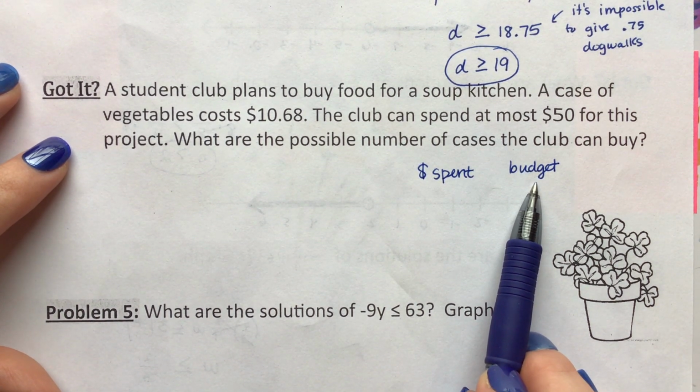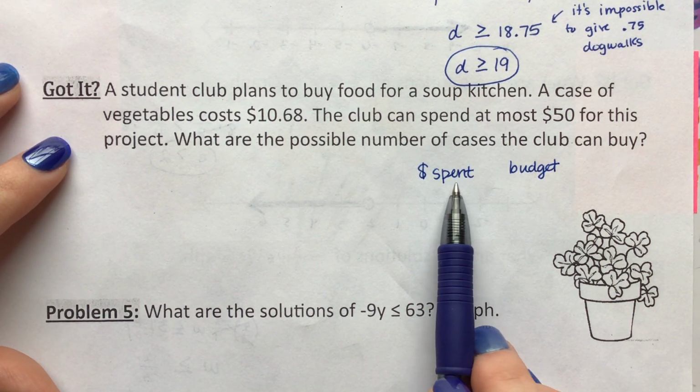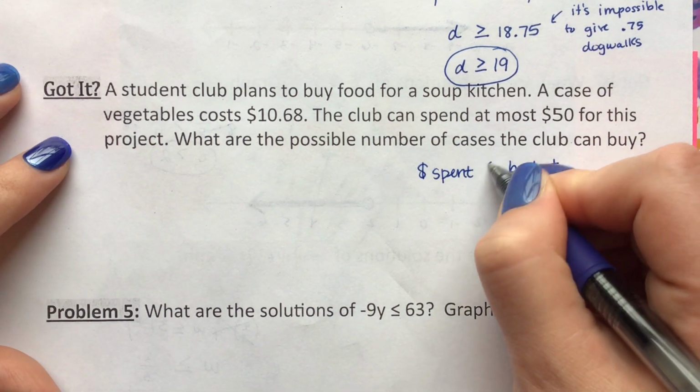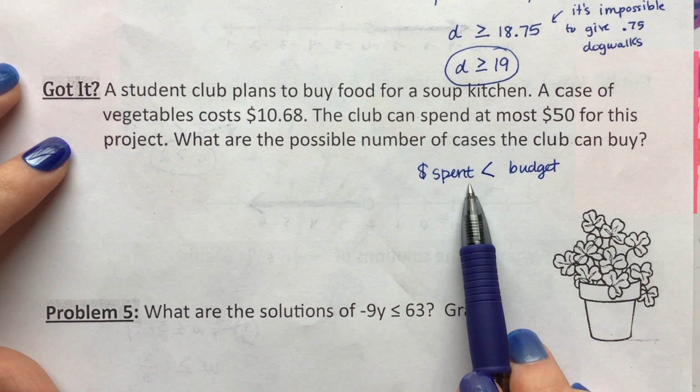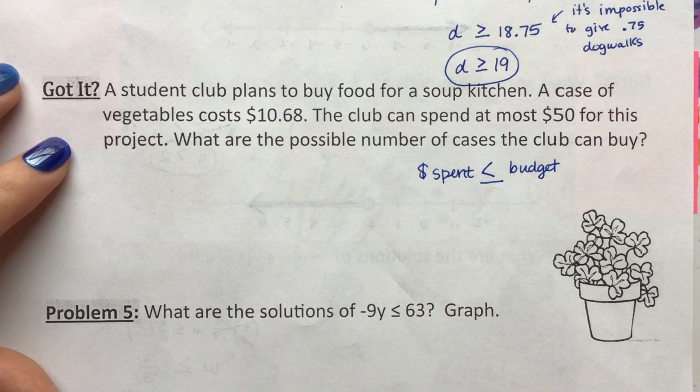Next, we want to ask ourselves, do we want what we spend to be more or less than the budget? We want what we spend to be less than the budget. If we spend more than what we have, then we won't be able to afford what we're trying to purchase. But we are able to spend exactly $50. So I'm going to put an or equal to symbol in there again.